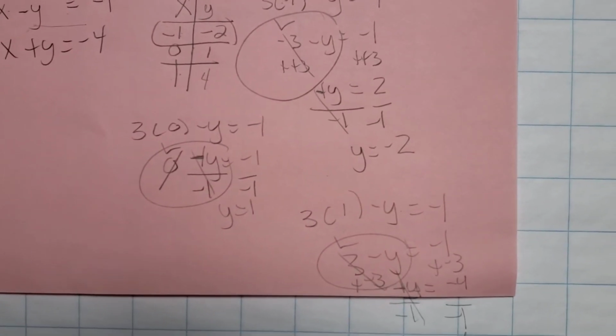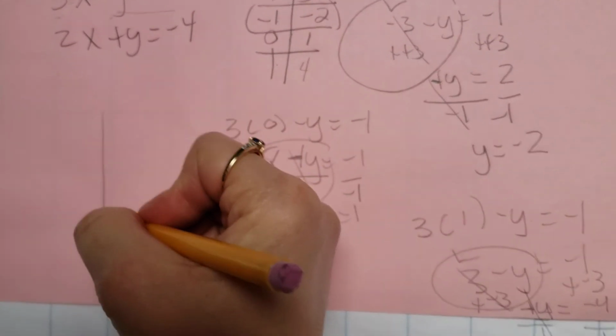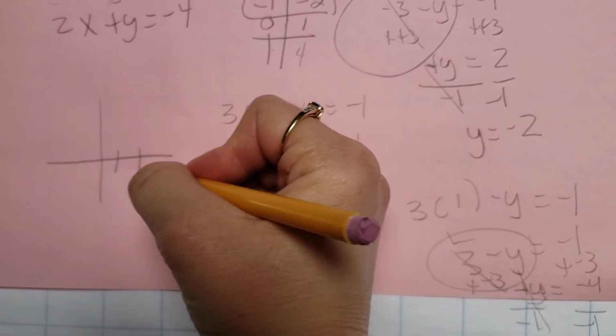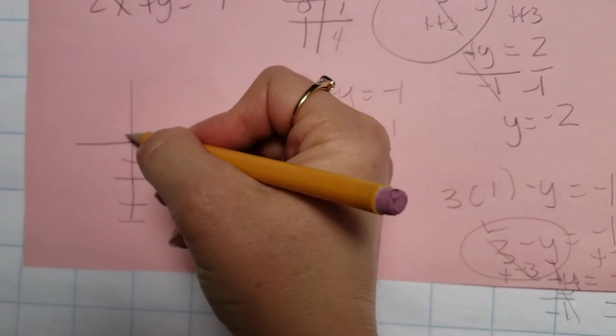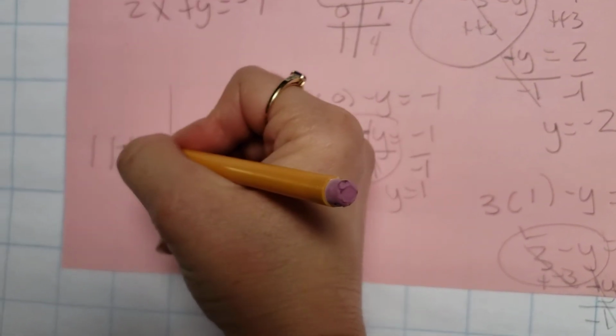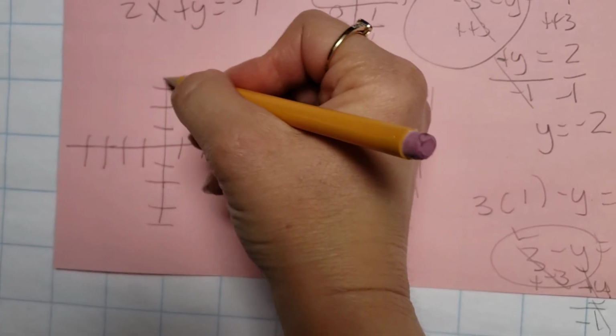So I can graph them. So, you have your little graph. If you don't have graph paper, it's not a big deal. You can just make your own like this. This is just kind of like a quick refresher for you.